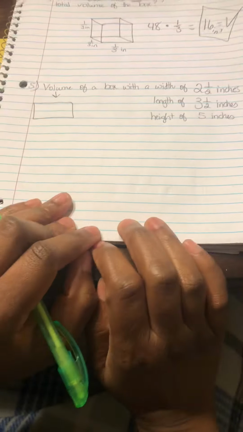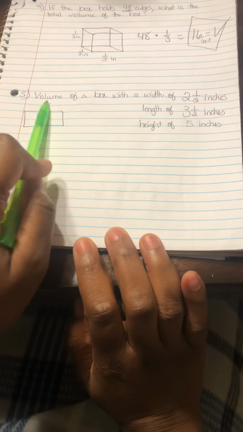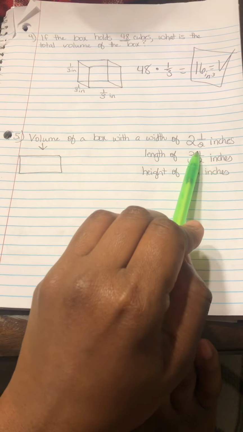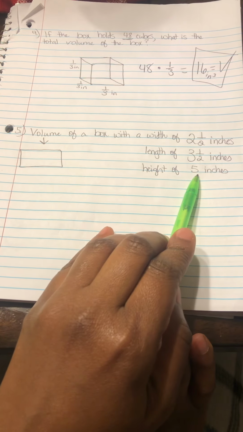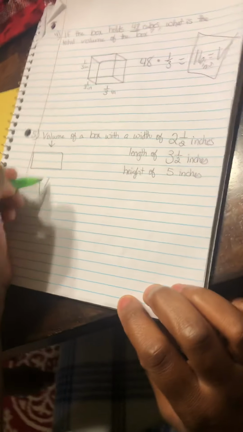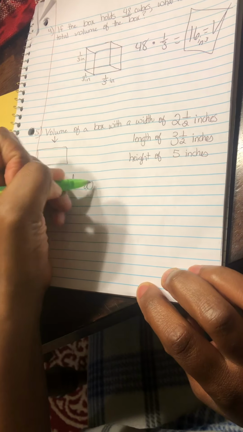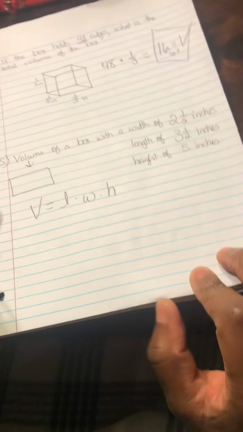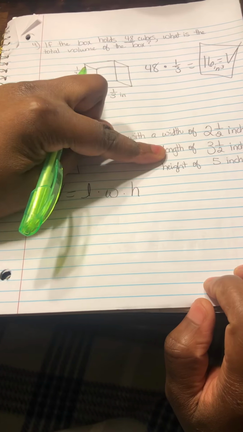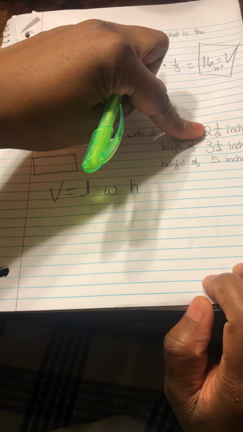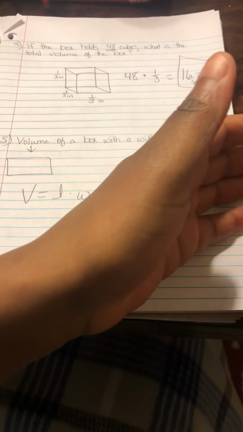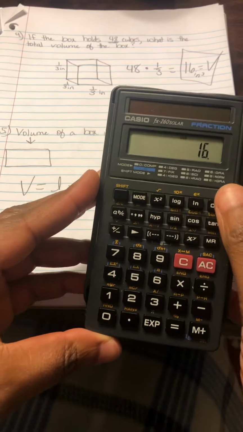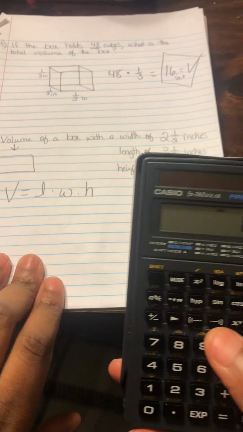All right, let's take a look at number 5. It says the volume of a box with a width of 2.5 inches, a length of 3.5 inches, and a height of 5 inches. Well, we know that volume is length times width times height. So all I'm going to do is multiply the length of 3.5 inches times the width of 2.5 inches times the height of 5 inches. It's very good if you have that scientific calculator that you can use, or you can use that online fraction calculator that I posted on my Google Classroom page.